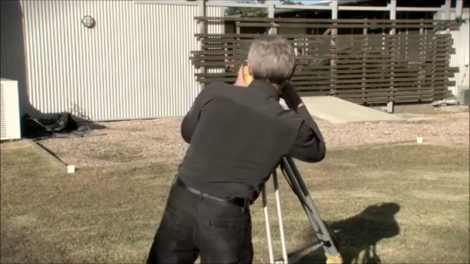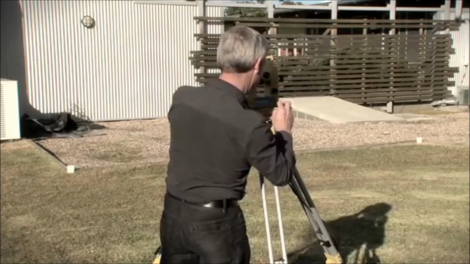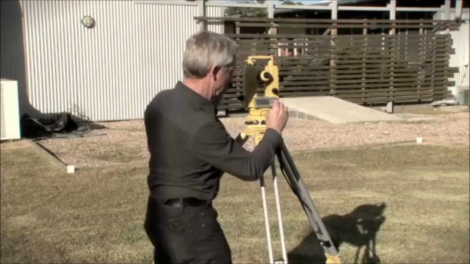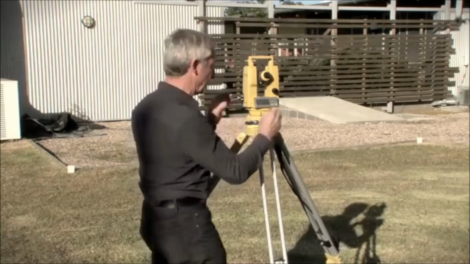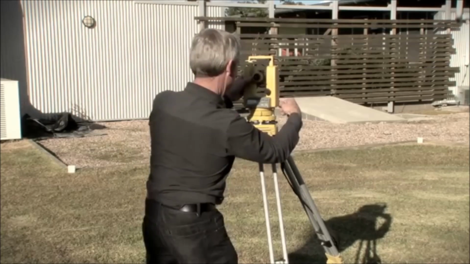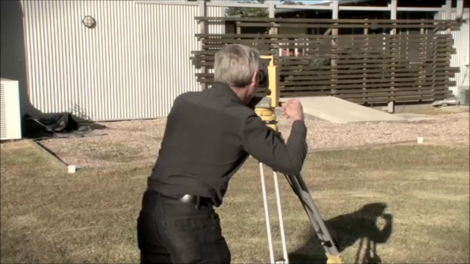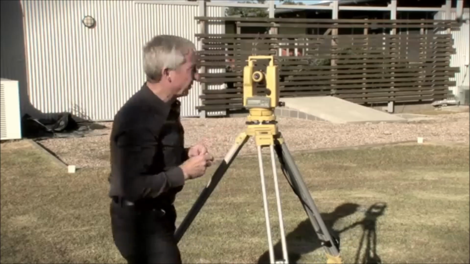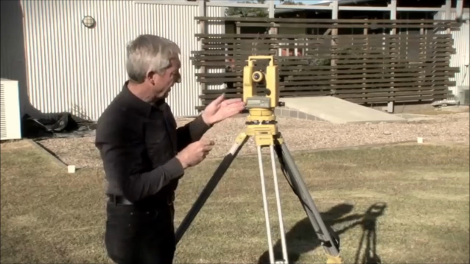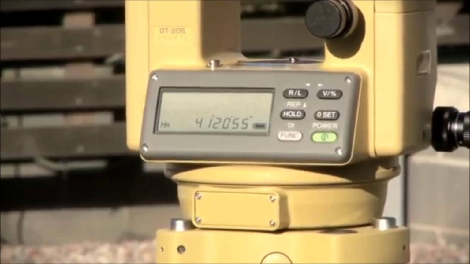So, turning on the instrument and zero setting the display. Now centered on the nail on the second peg, and I have a scanned angle of 41 degrees, 20 minutes and 55 seconds.